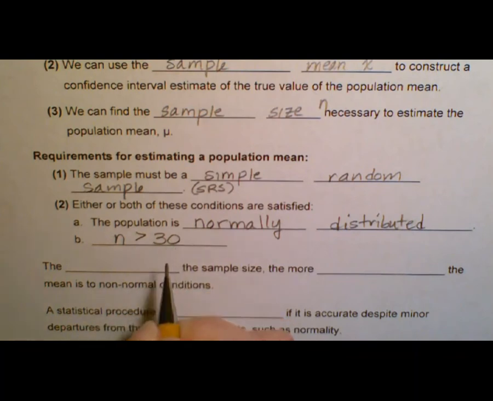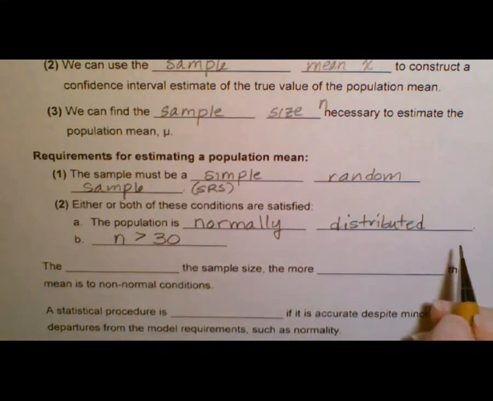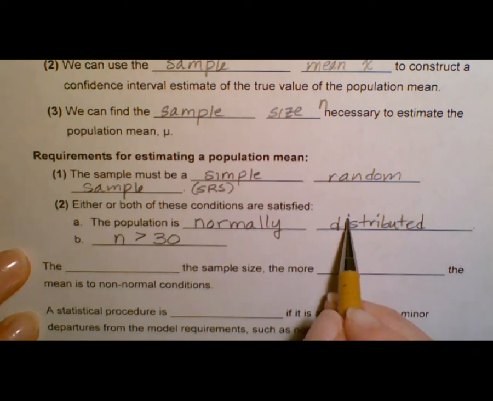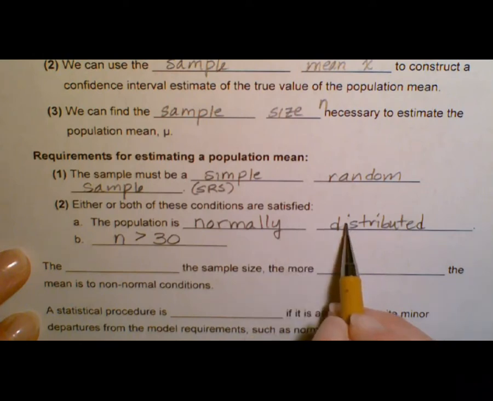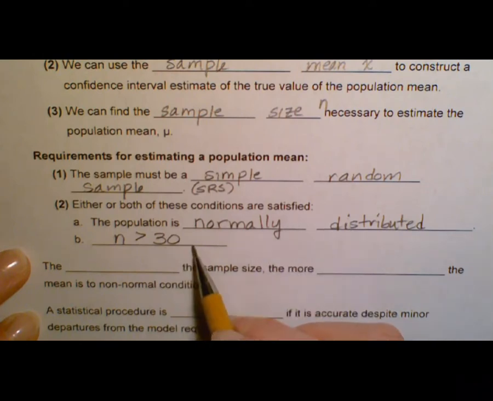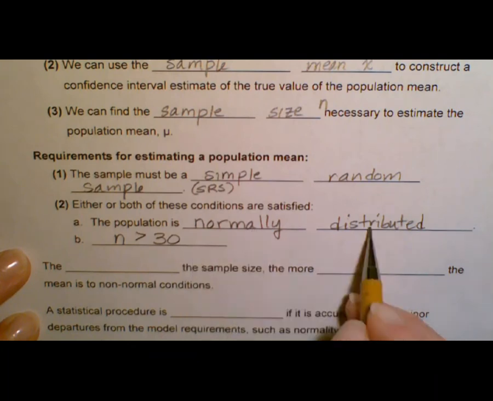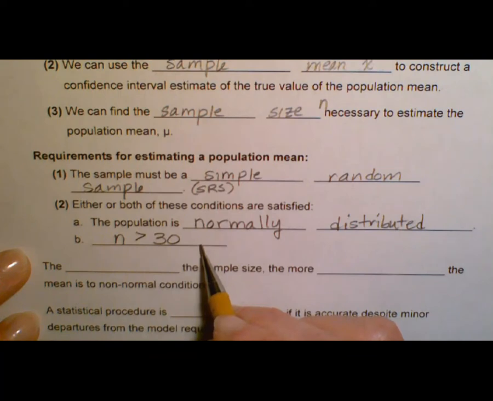That might remind you of the central limit theorem, which is what that is, that we spoke of before, where if you have a normally distributed population, it doesn't matter what your sample size is. But if you don't, or you don't even know what your population is, how it's distributed, then you just have to have a sample size greater than 30. But of course, you could have normally distributed and a sample size greater than 30. That's perfectly fine.